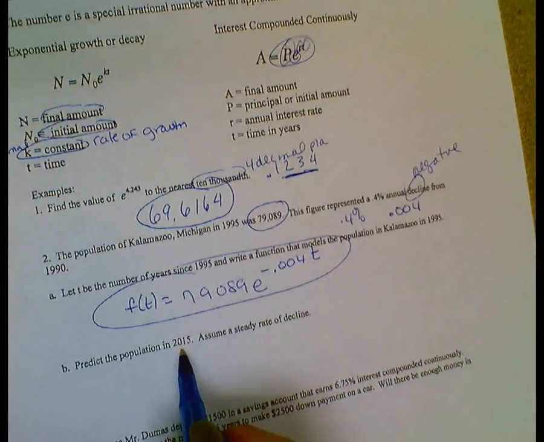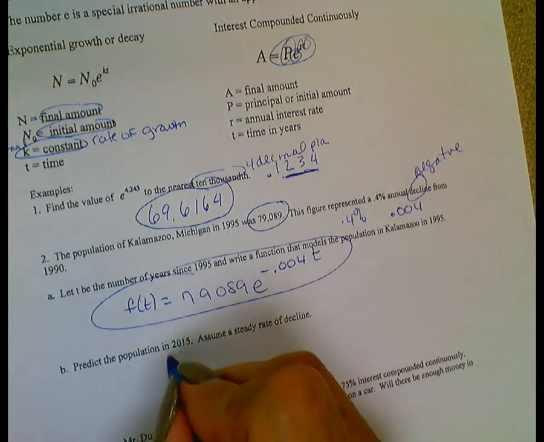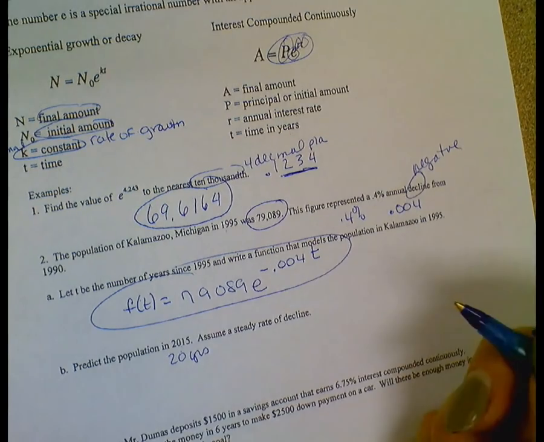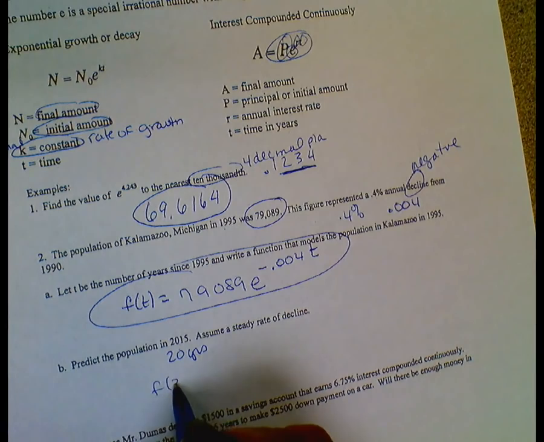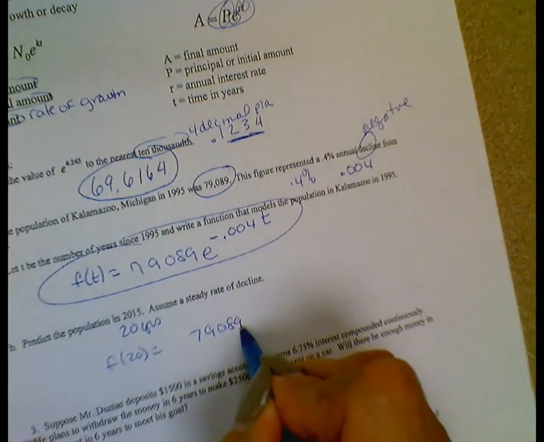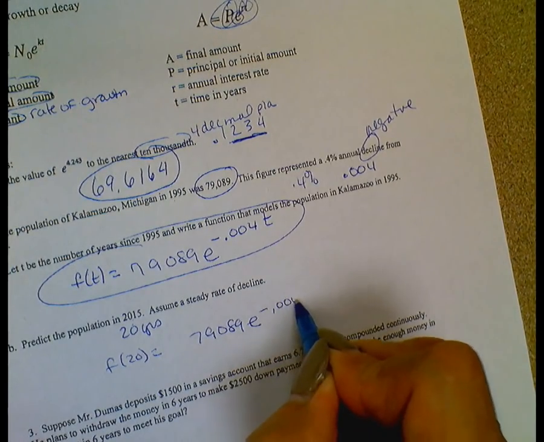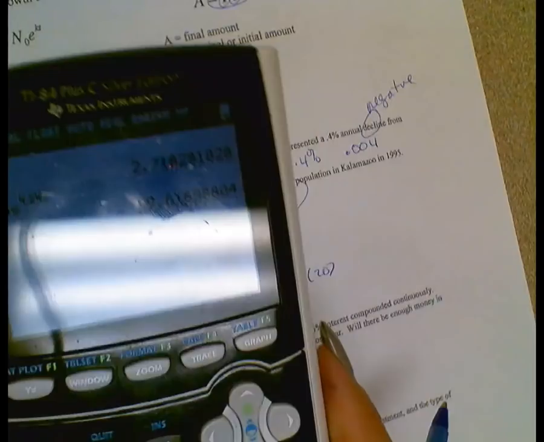Predict the population in 2015. So from 1995 to 2015 is 20 years. So basically you're predicting in 20 years. Assume a steady rate of decline. So basically you are finding f of 20. So you have 79,089 E to the negative 0.004 times 20. You punch it all in the calculator.